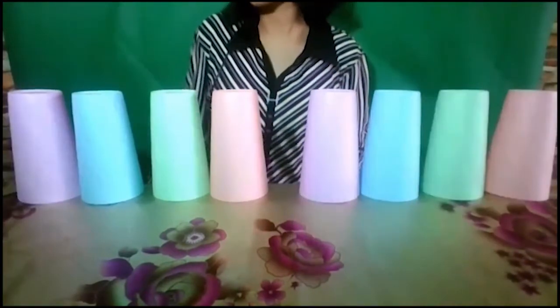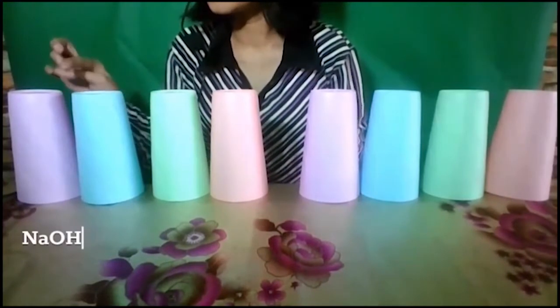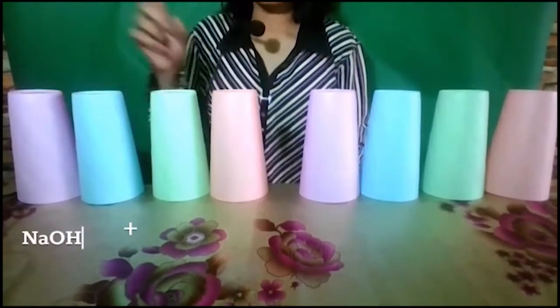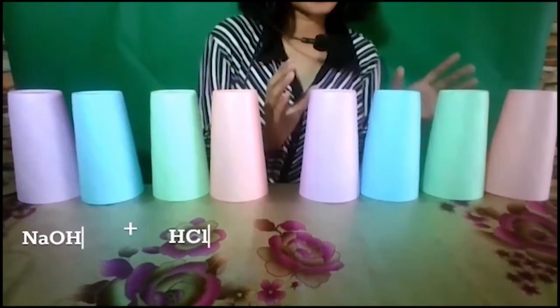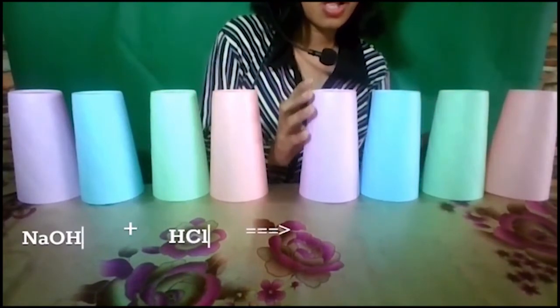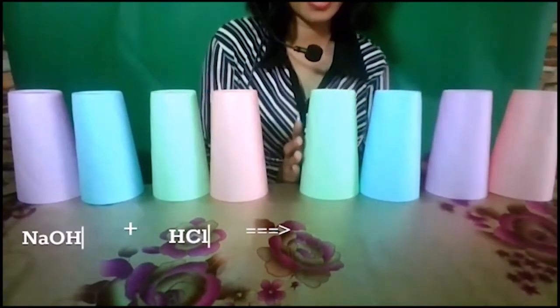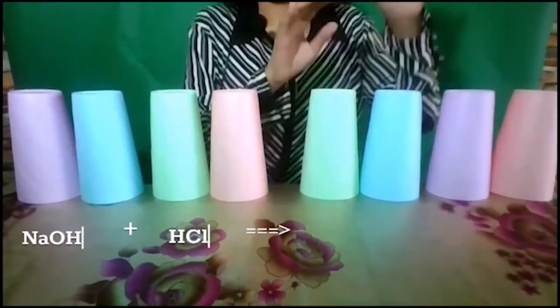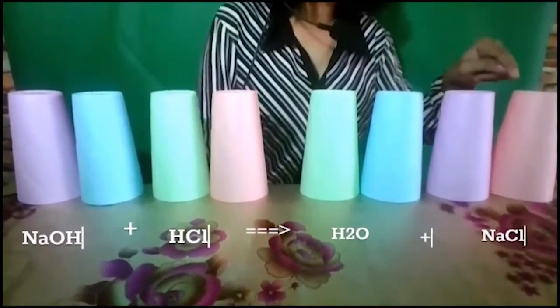Let's say we have NaOH, or sodium hydroxide, and HCl, or hydrochloric acid. Now let's try to exchange their ions. Let's exchange the H and the Na to form a compound H2O and NaCl.